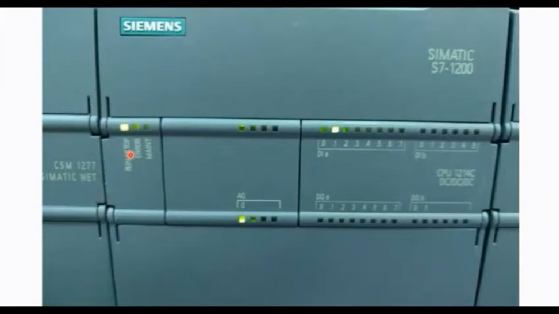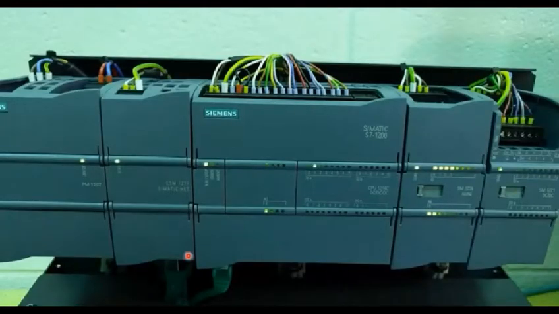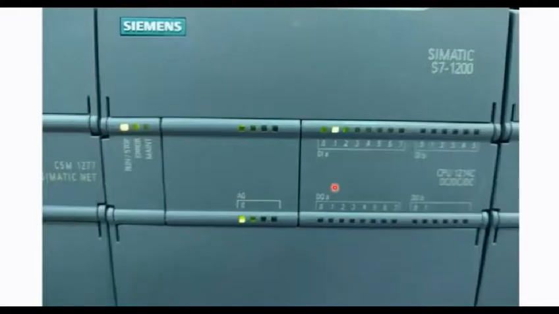Through these LEDs, you can see the status of your CPU, so you easily understand whether your CPU is running or stopped. Here is the cable that is used for Ethernet for communication with your system.